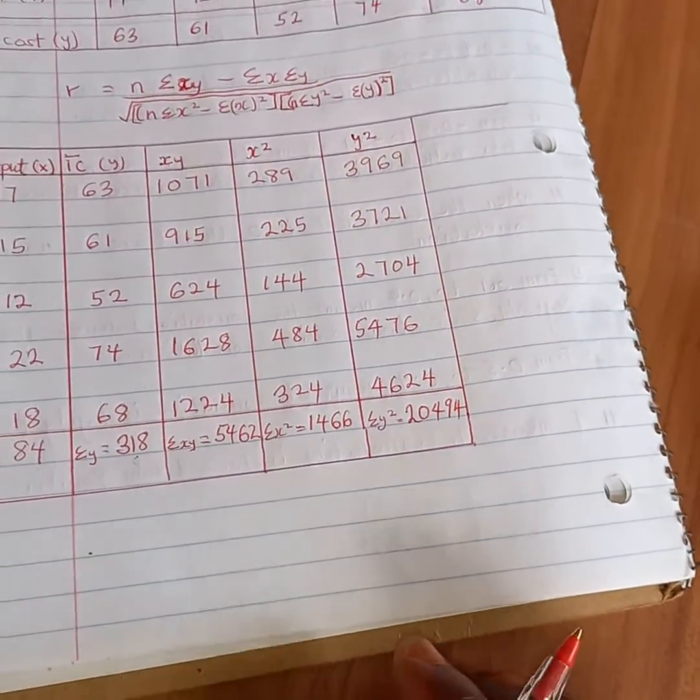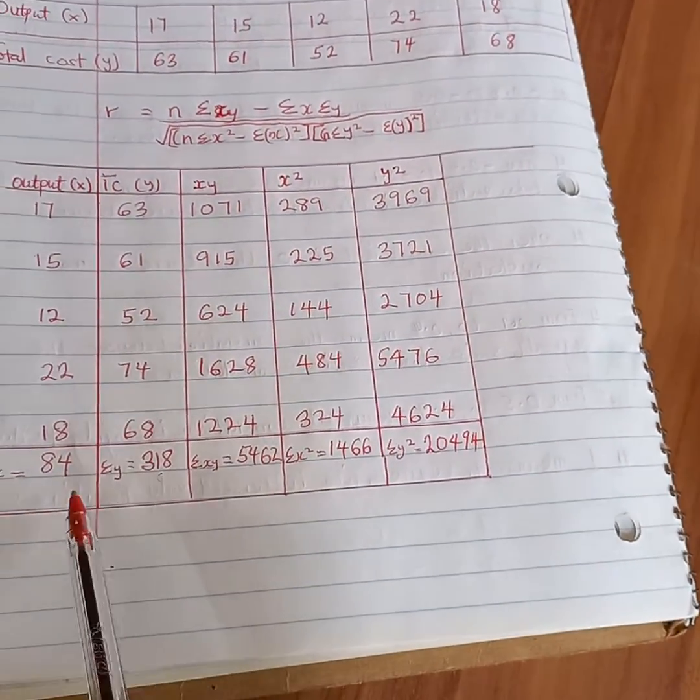So after this, we are going to put these values into the formula.